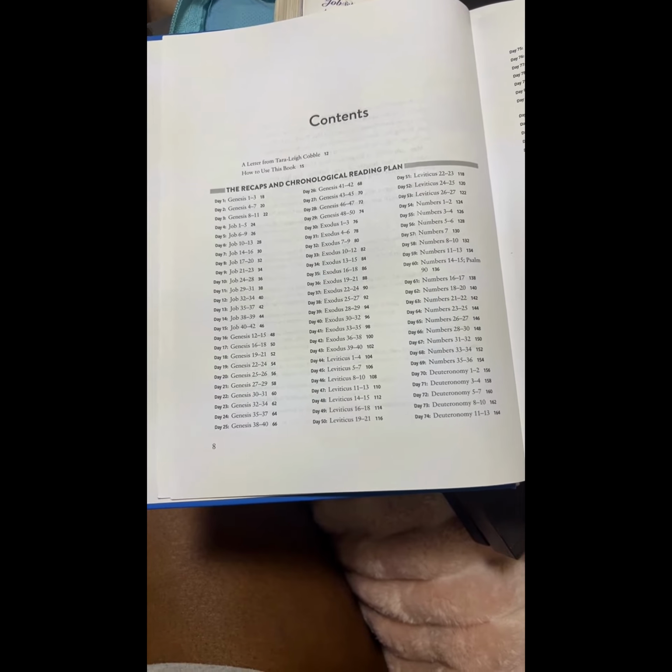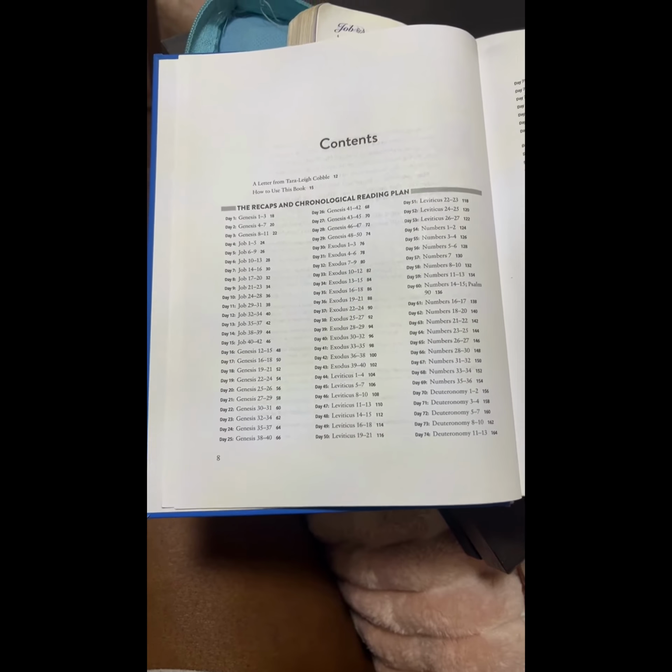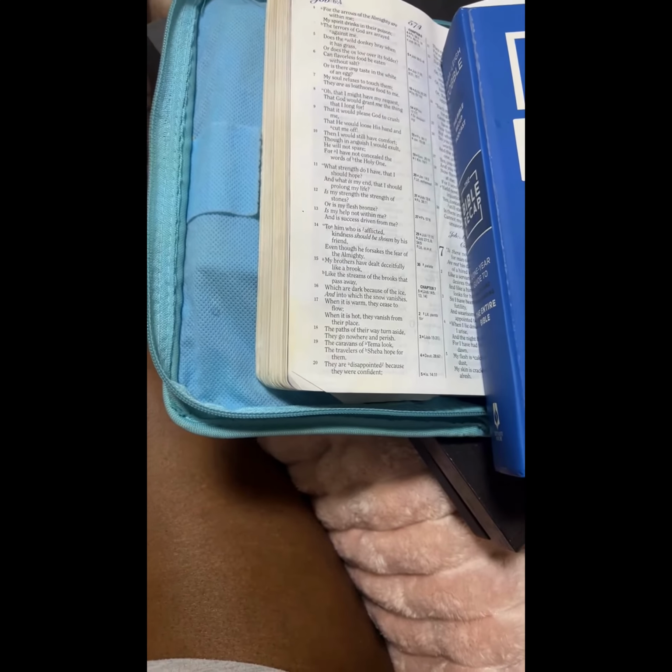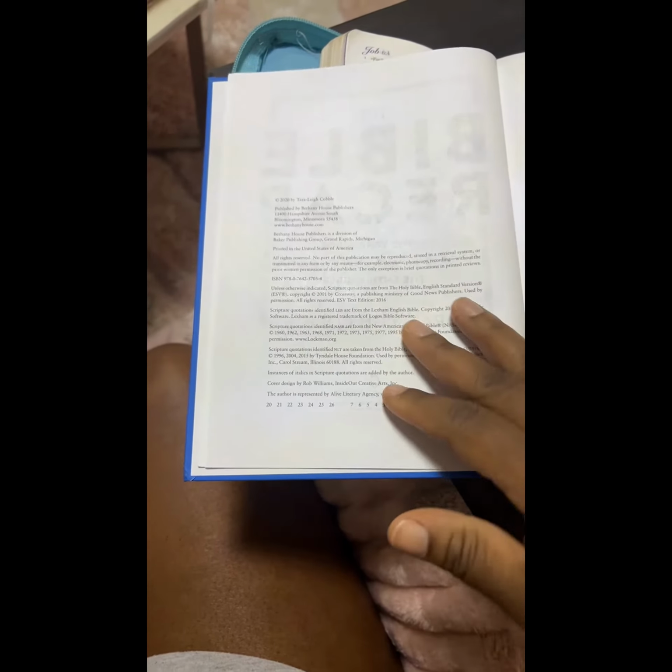So that's chronological, the order of events as they happen from beginning to end, versus canonical, which is page after page, meaning you'll read all of Genesis, all of Exodus, just page after page, versus skipping around to understand the story as a whole in the Bible.